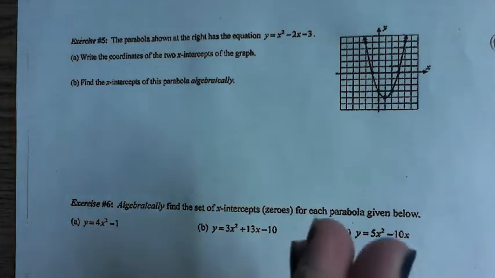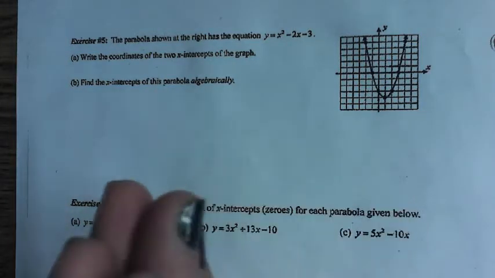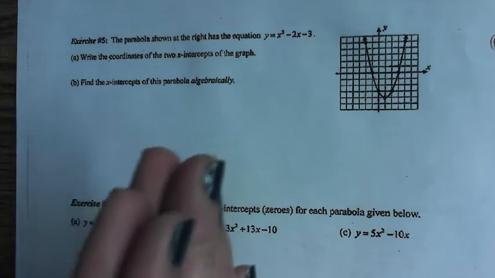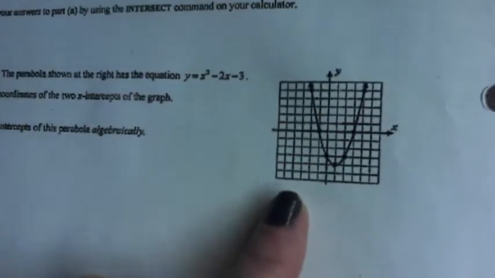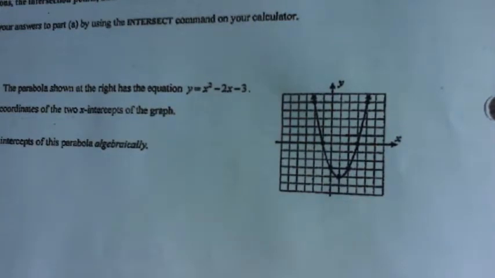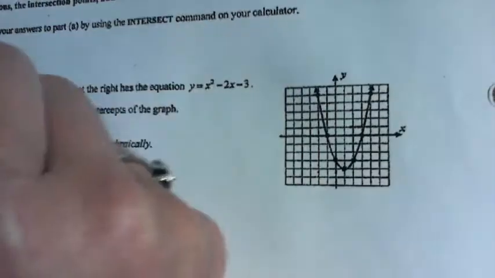This one just shows us a parabola and asks us to write the coordinates of the two x-intercepts. Give me one of the x-intercepts, Lucas B. -1. In coordinates, I'm just going to write -1, 0.